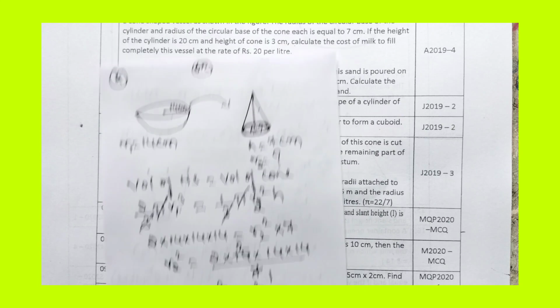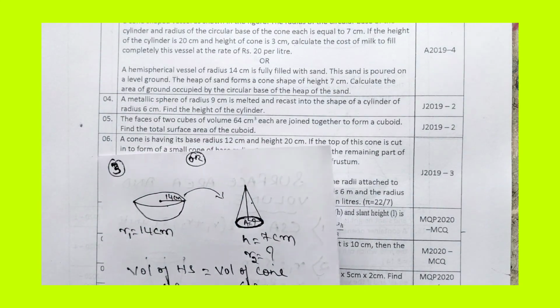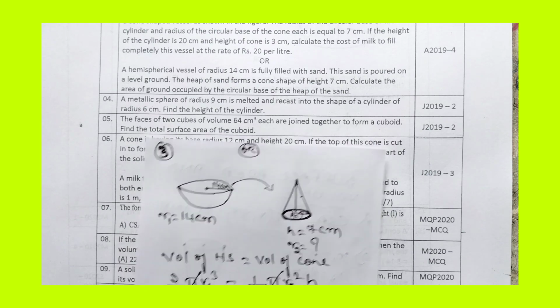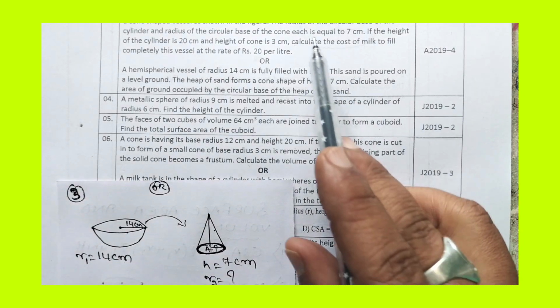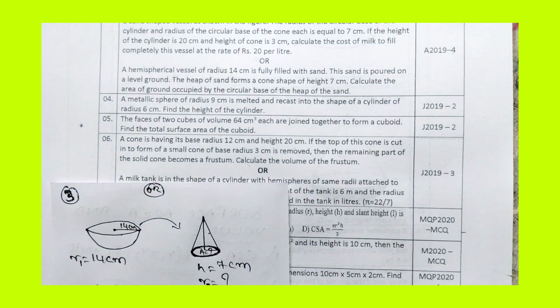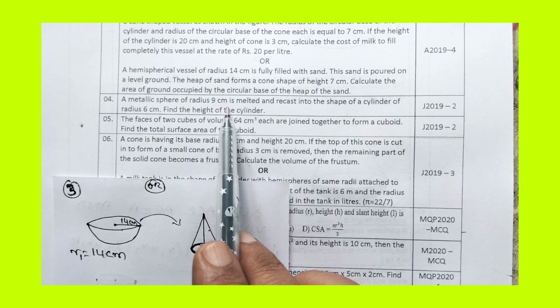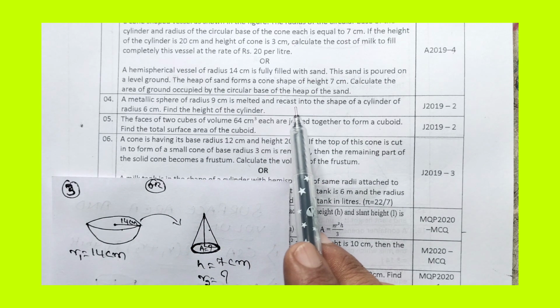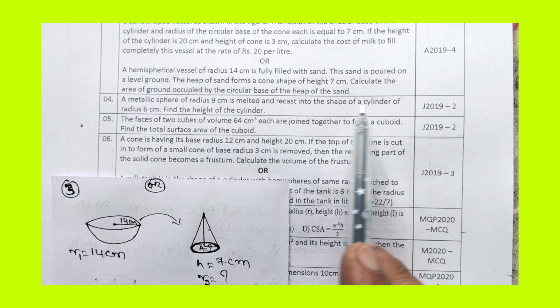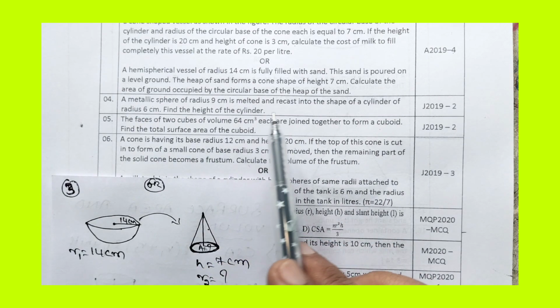Now we are moving for, sorry, this is third one. Now we are moving for fourth one, that is it is 2 marks question. These two contain 4 marks and this is 2 marks question. Fourth question, that is a metallic sphere of radius 9 centimeter is melted and recast into the shape of a cylinder of radius 6 centimeter. Find the height of the cylinder.